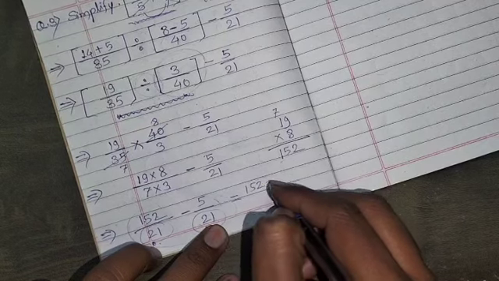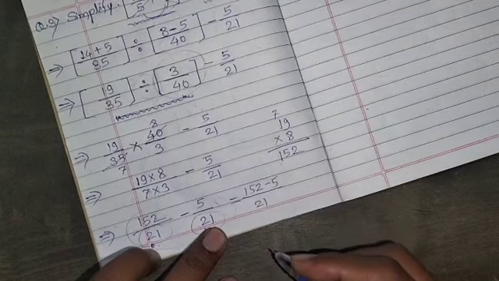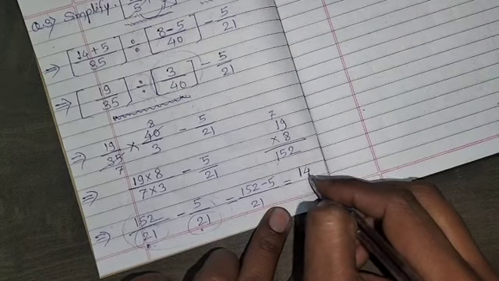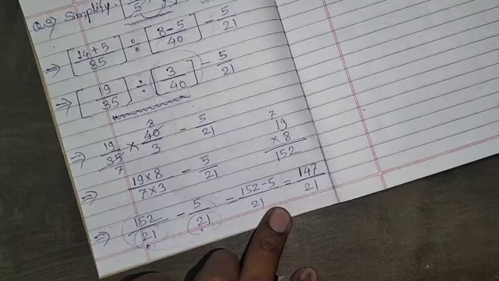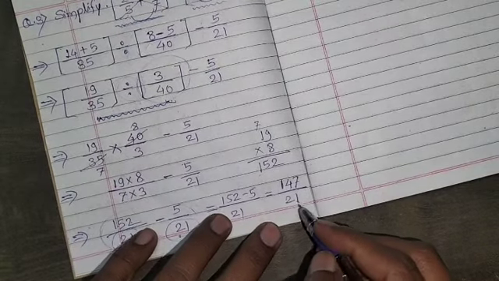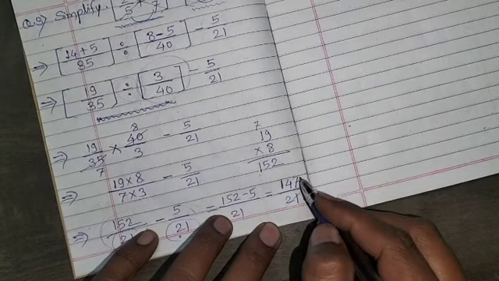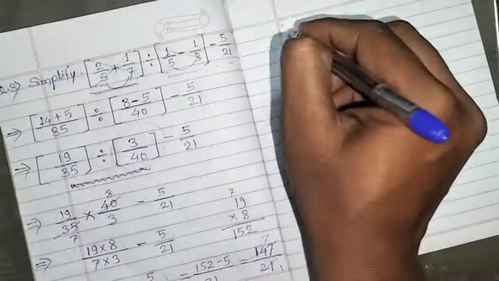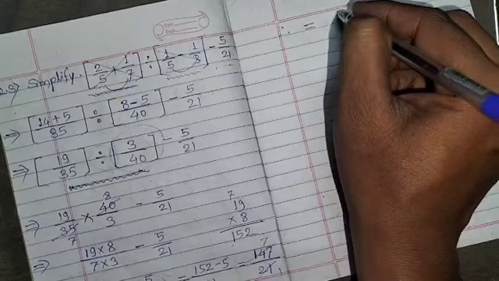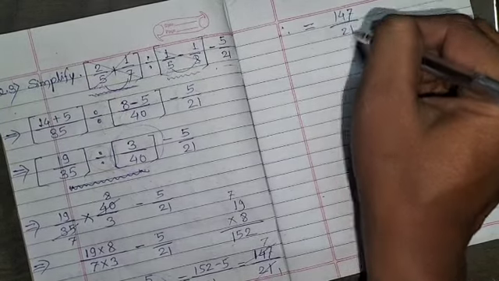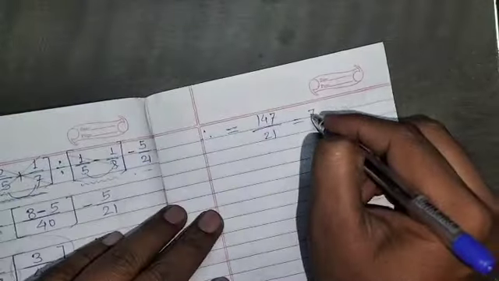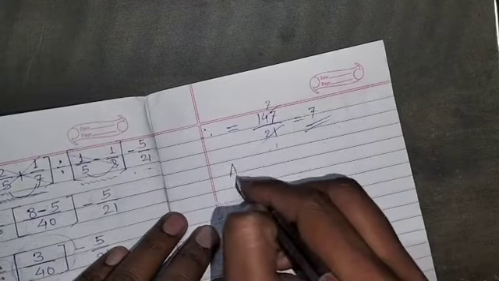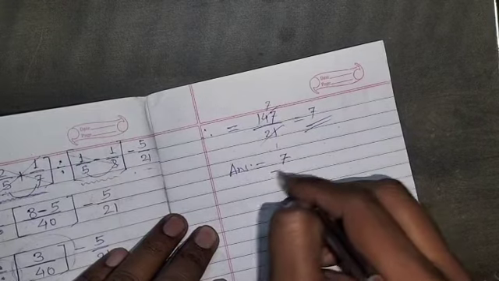So it is 152 minus 5 upon 21, which equals 147 upon 21. And we know 21 1s are 21, 21 7s are 147. So that equals 147 divided by 21 is equal to 7, as 21 7s are 147. So the answer will be 7.